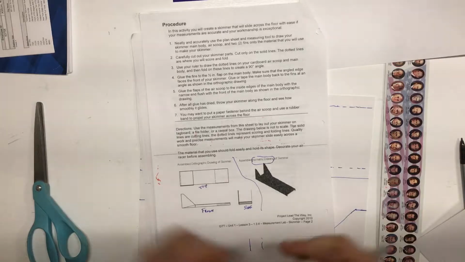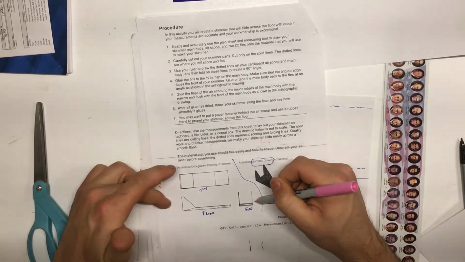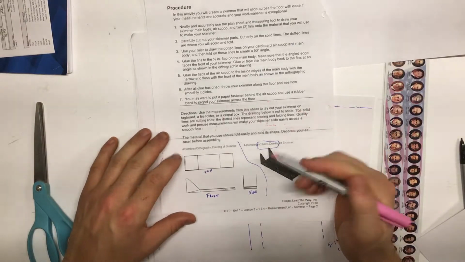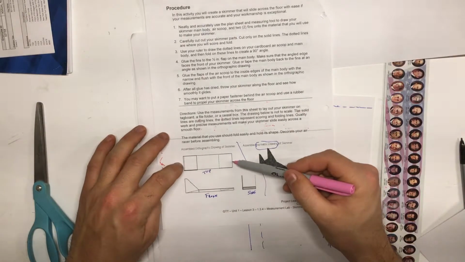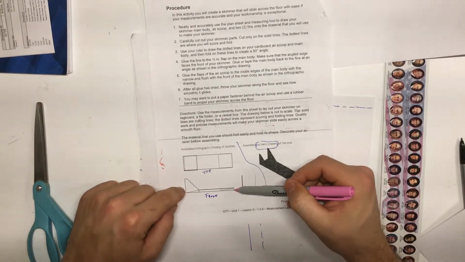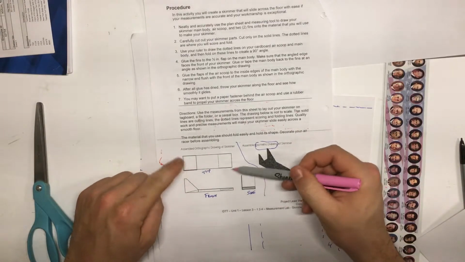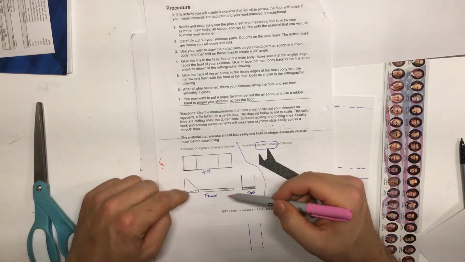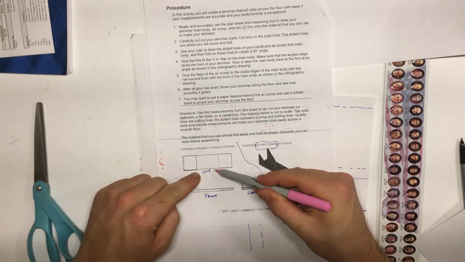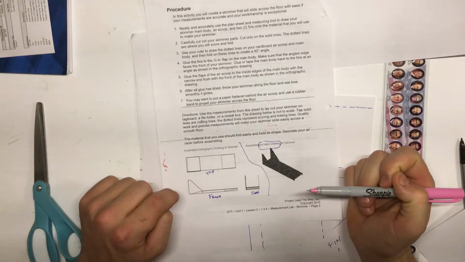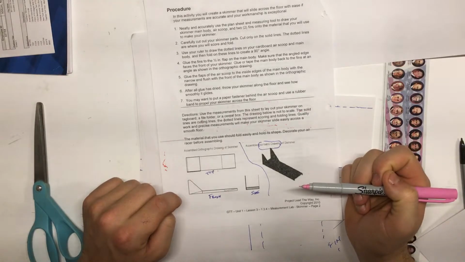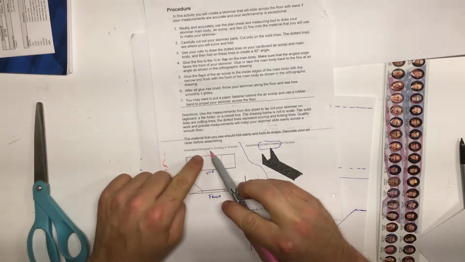turn your attention, okay? This right here is an orthographic drawing. We're going to be working on that next unit, but it's good to be familiar with it for now. This is what our skimmer will look like in the front, top, and side view. Please take a minute right now and identify the front, the top, and the side view of your skimmer. Once again, this is an orthographic drawing.